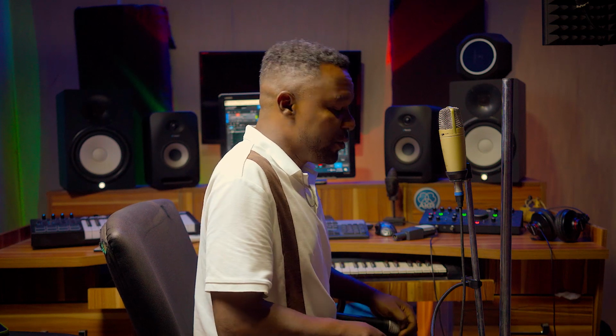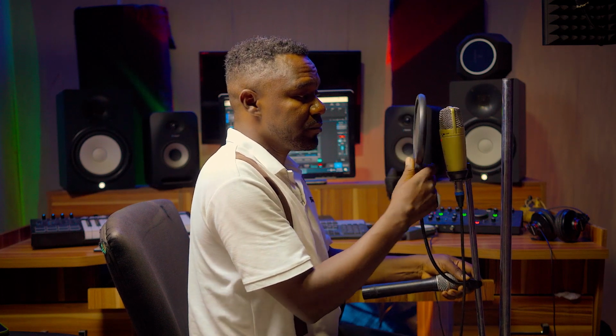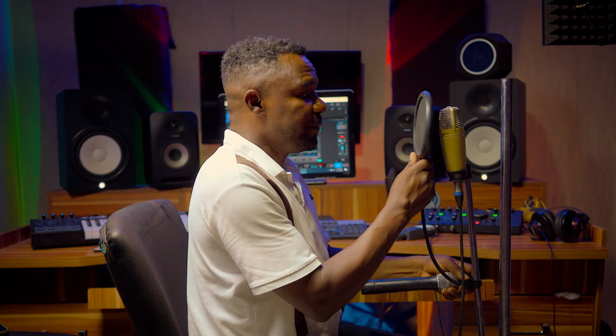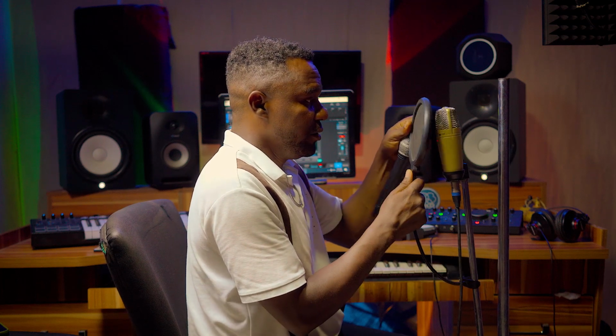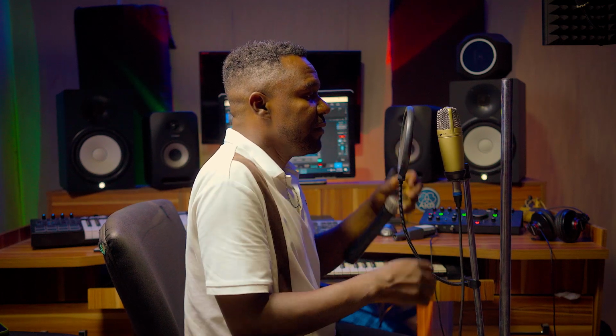Now, another way to enhance your recording is by using the pop filter. If you use the pop filter to record, you place it somewhere, maybe 6 to 9 inches before the microphone.